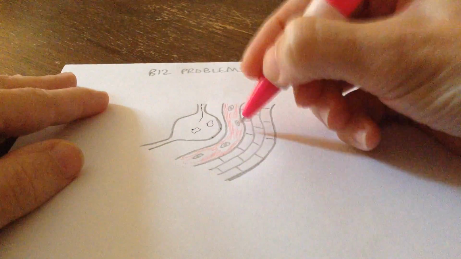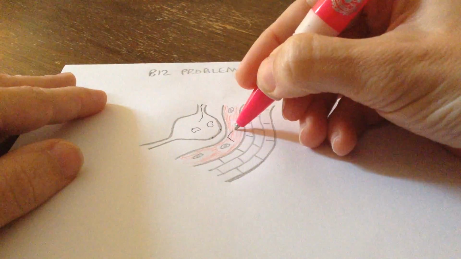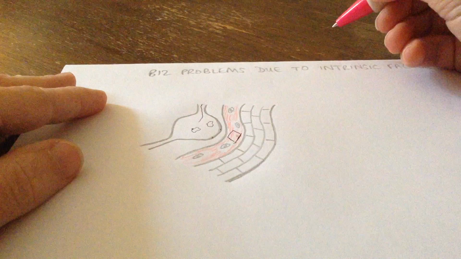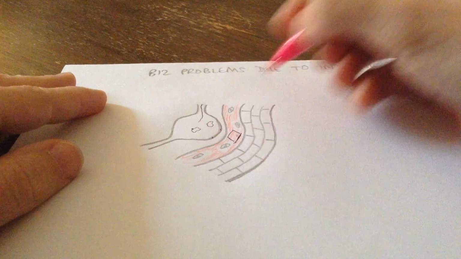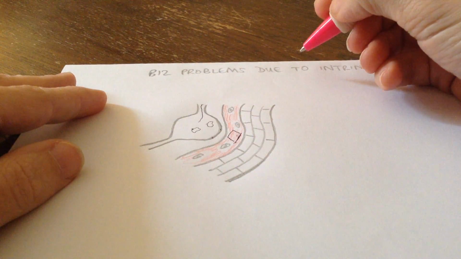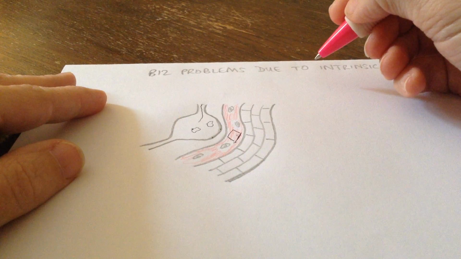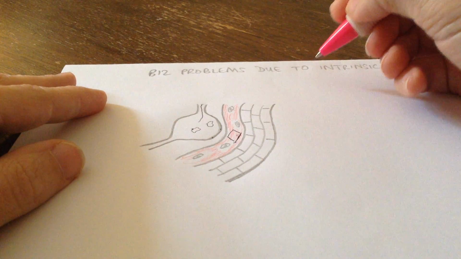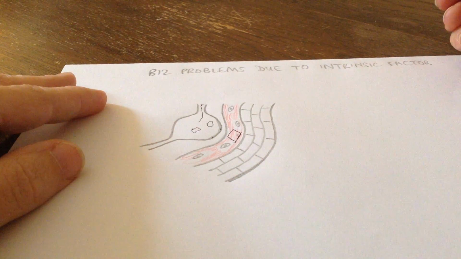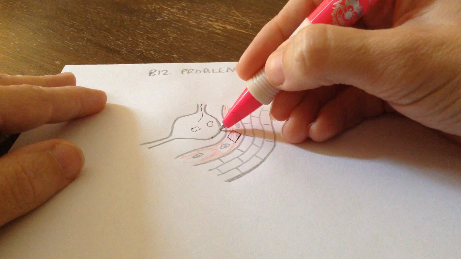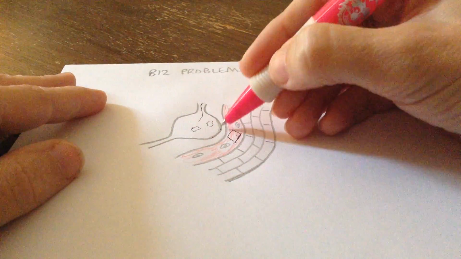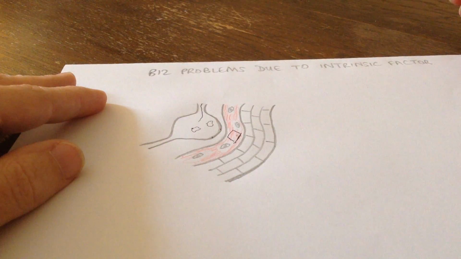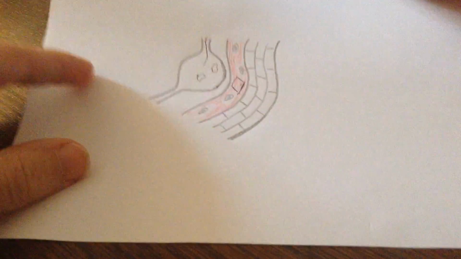Now what happens when the doctor or the nurse takes a blood sample? You can see there's not going to be any B12 in the blood, so the level will be low, and they can then see that the patient has a problem with B12. They can also do an intrinsic factor test, which will also show that the patient has a problem. So this is quite obvious to the clinician what the issue is.